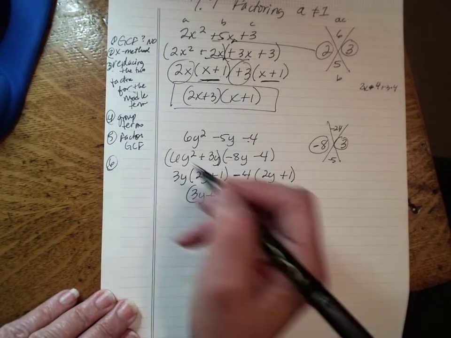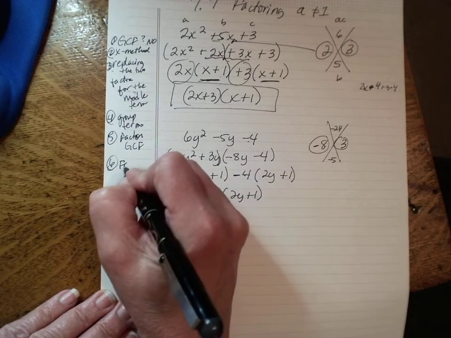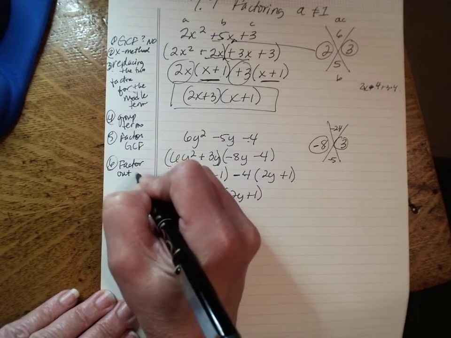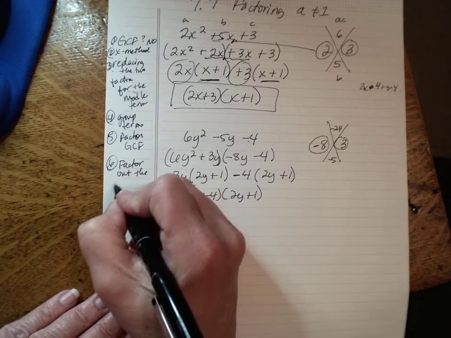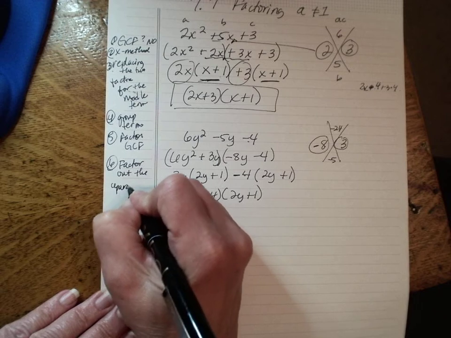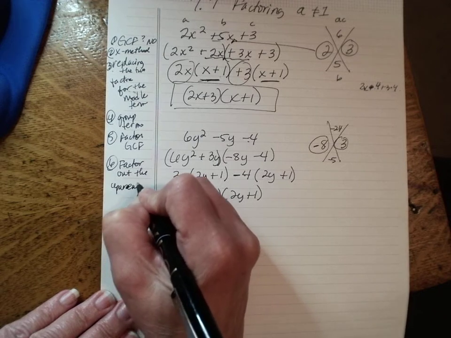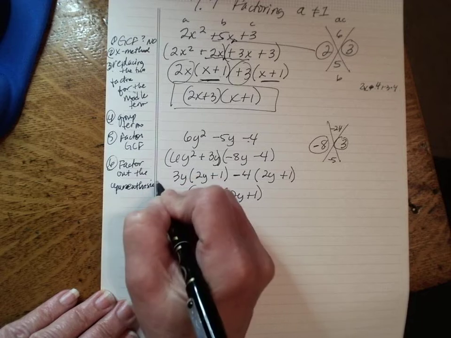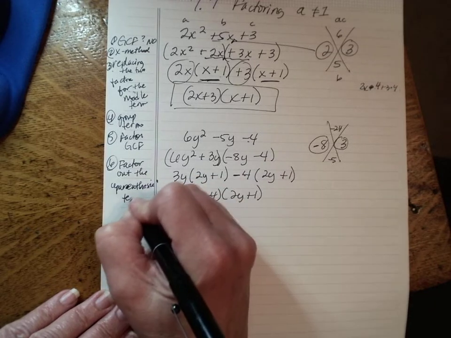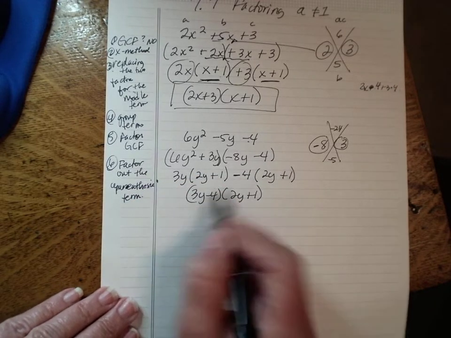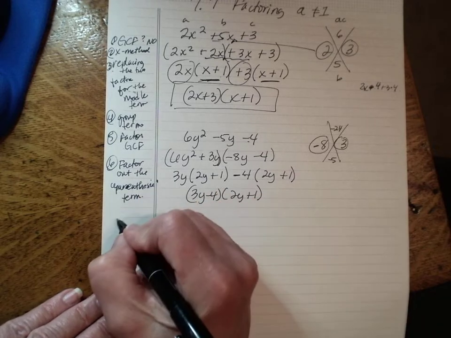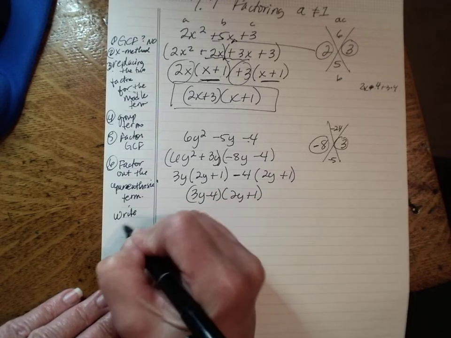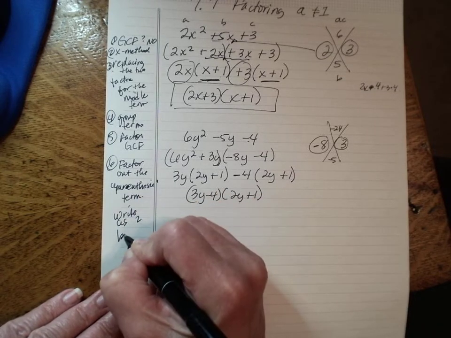I guess factor out the 1 in parentheses. Parentheses. I always mess that up. Terms. That doesn't make sense. And then write as a binomial, or two binomials. Write as two binomials.